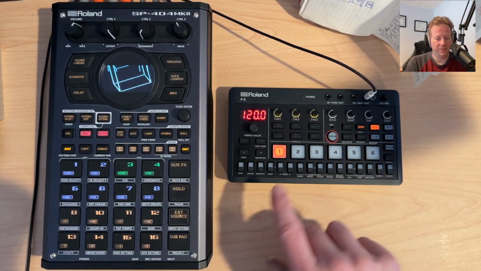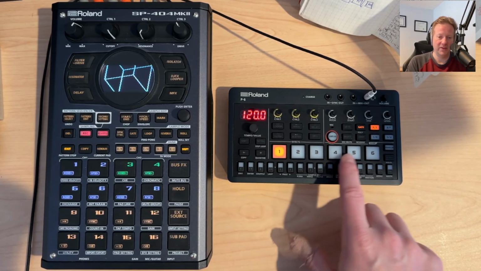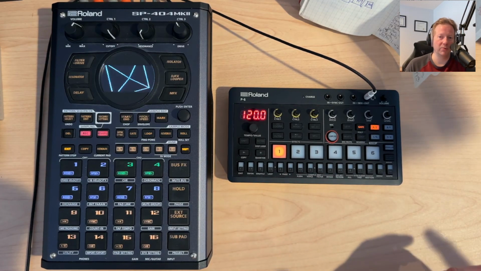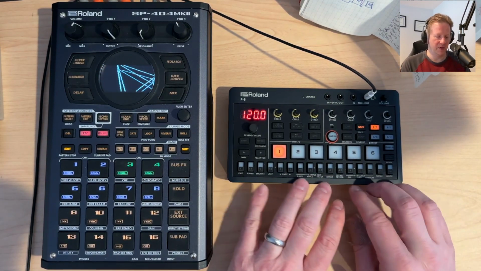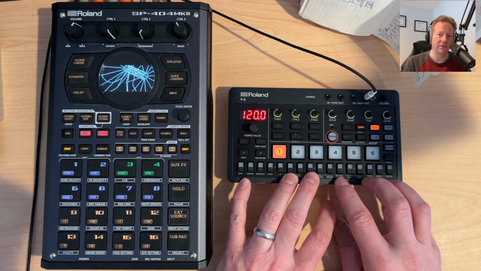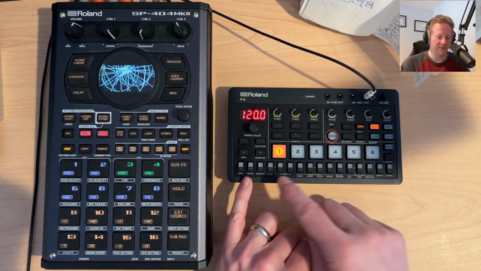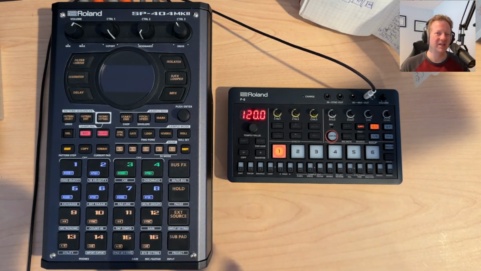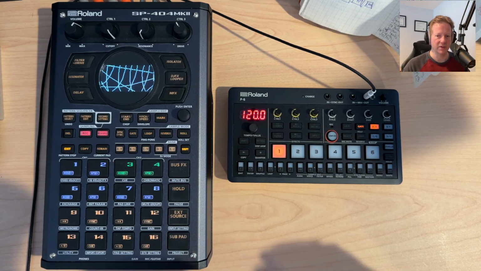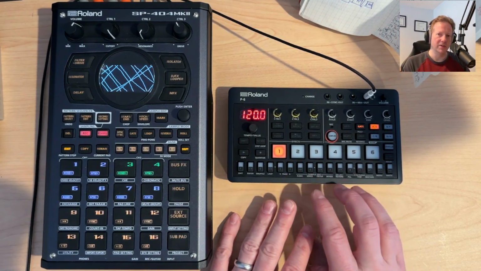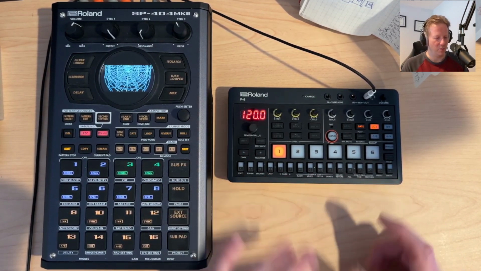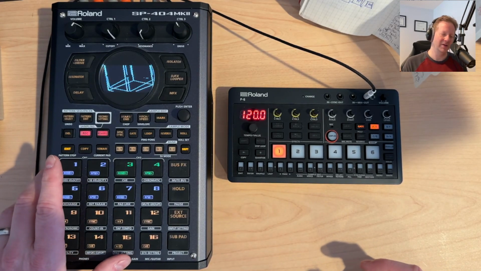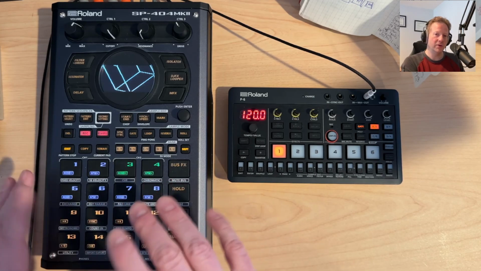On the P-6, the problem is these pads are not velocity sensitive, and neither are these little pads on the bottom that allow you to do your step recording. You can get the velocity programmed in here, but you're going to have to go per step and adjust the volume and velocity for each step. So it can get very menu divey, whereas you'll have to play it live on the Roland P6 here, or the Roland SP404 Mark II, but you can go through and play it live.